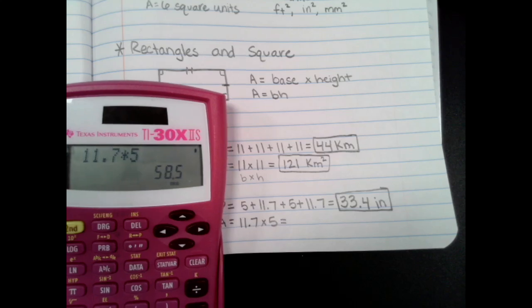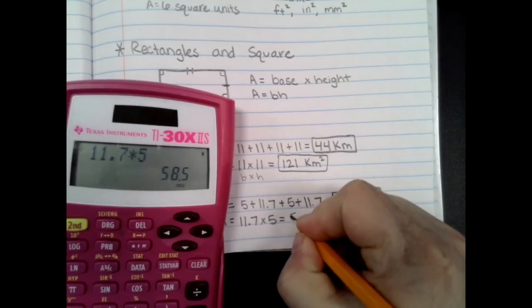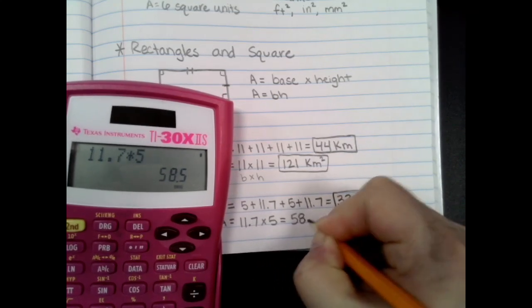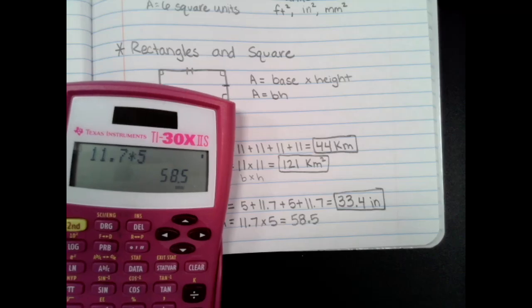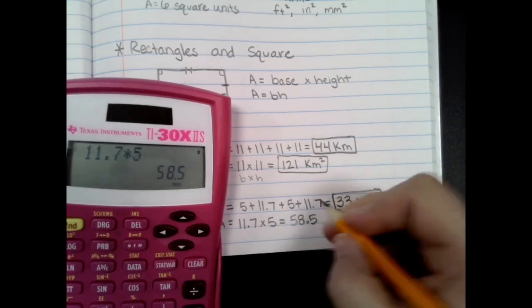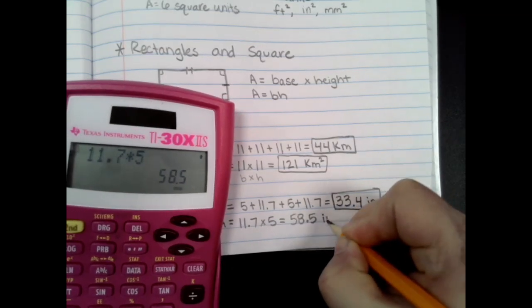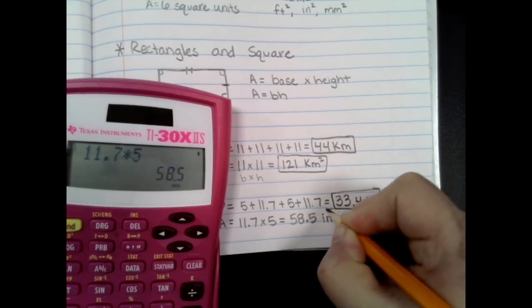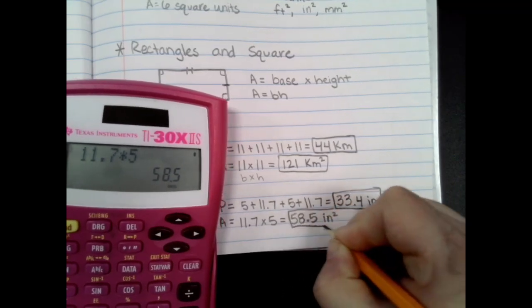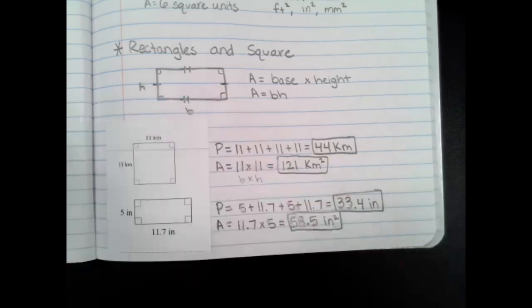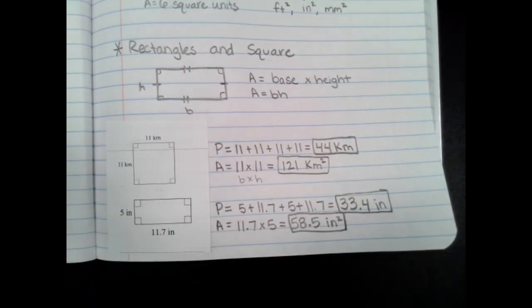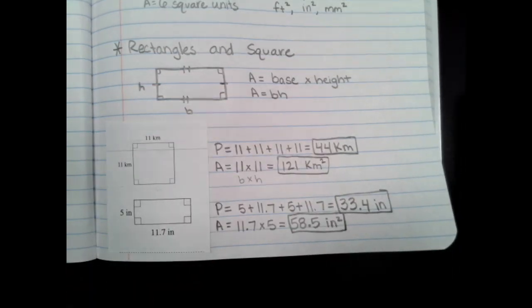And we end up with 58.5. And again, this time it's area, so we're going to use square inches. It looks like inches squared when we write it, but when we say it, square inches.